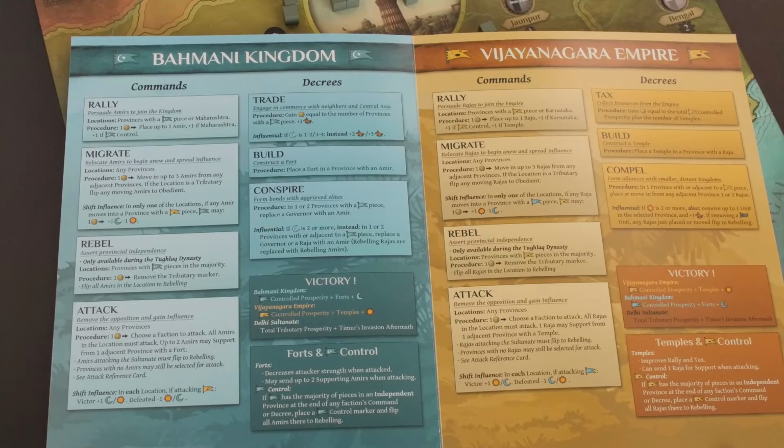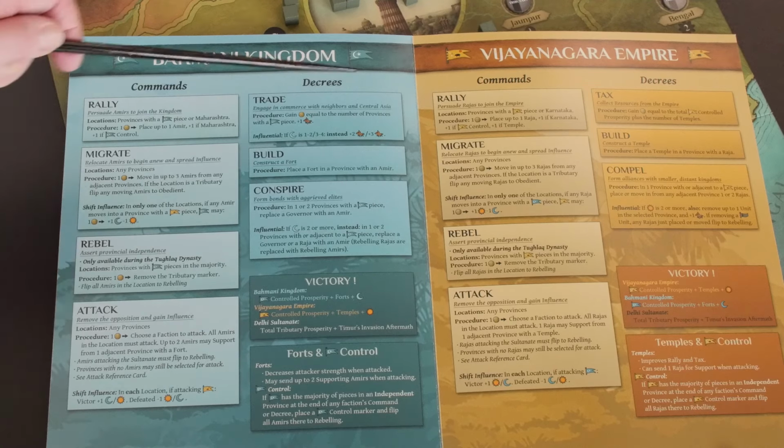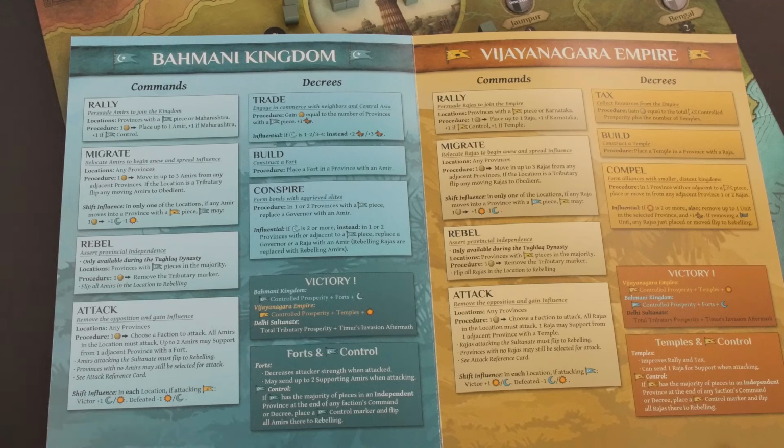Both the Bahmani Kingdom and Vijayanagara Empire have similar actions with the same names, with some minor nuances. So let's go through them at the same time. Even though their actions are similar though, their strategies and strengths are pretty different, which we'll talk about later.